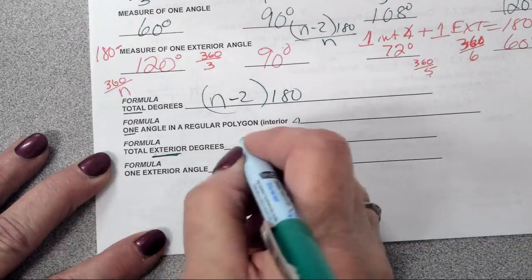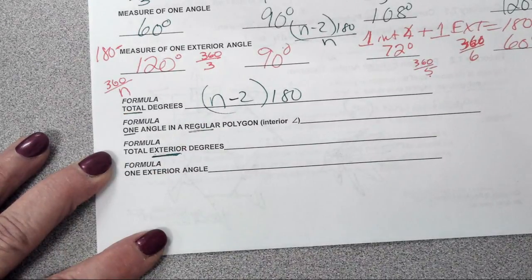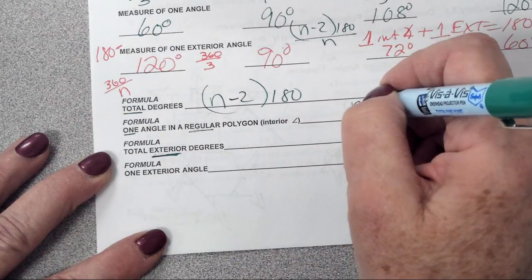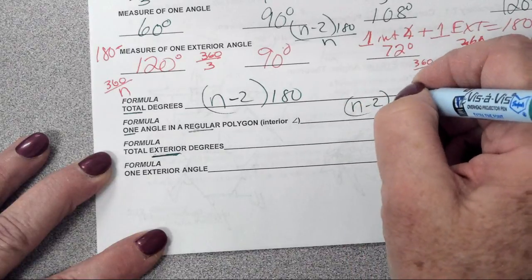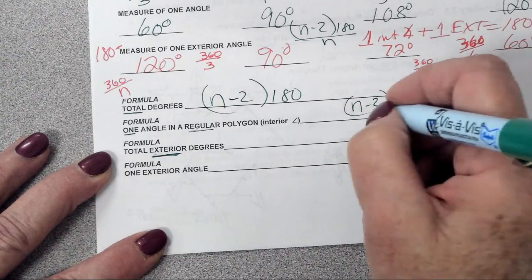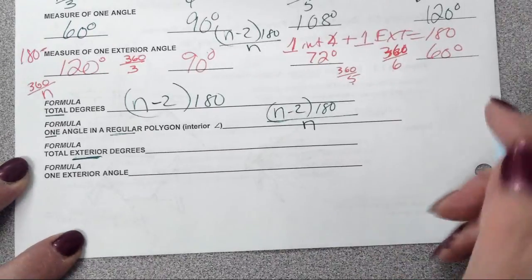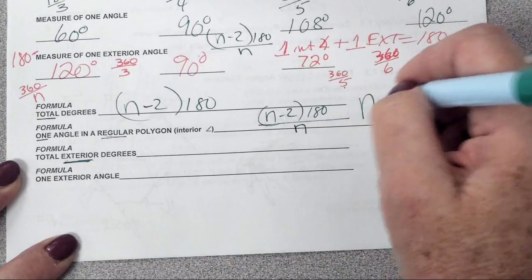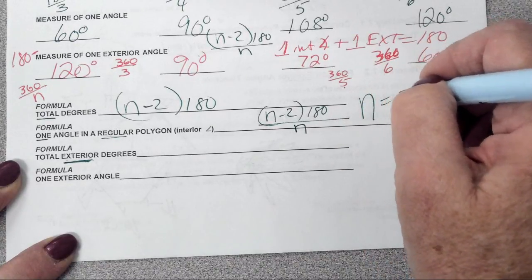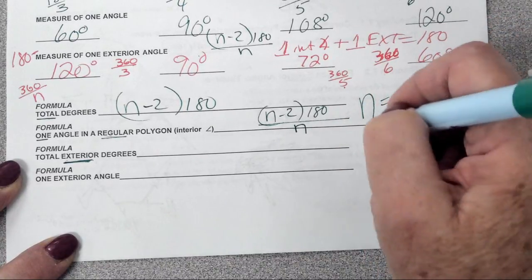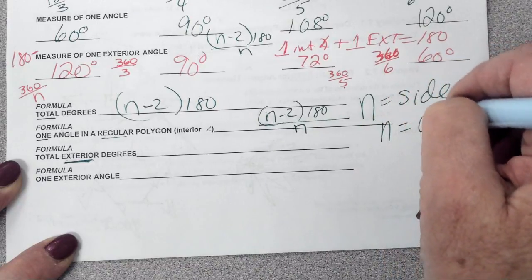If we wanted to find just one angle in a regular polygon, we started with the total amount, n minus 2 times 180, and divided it by how many angles we have. Oh, and that's another thing to be careful of. n can be the number of sides, but n can also stand for the number of angles.